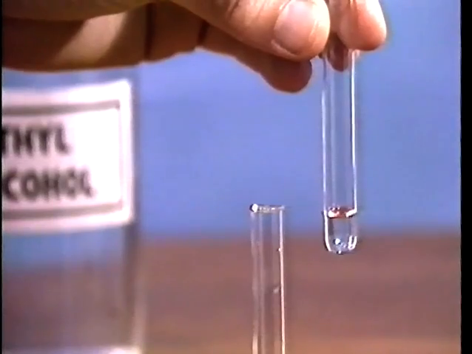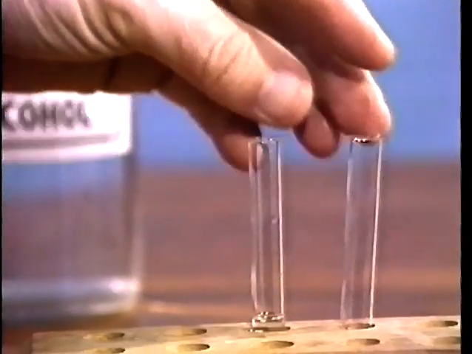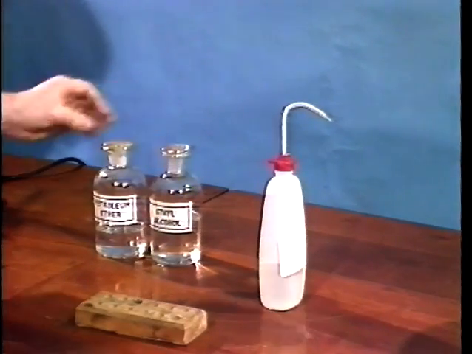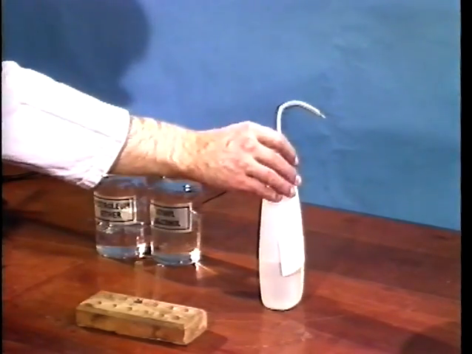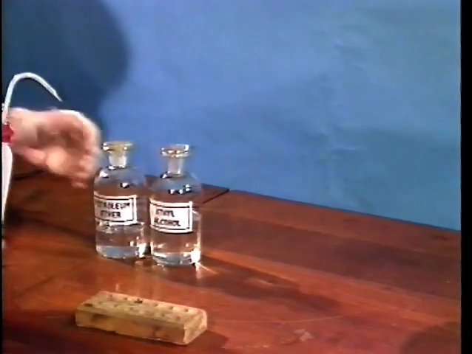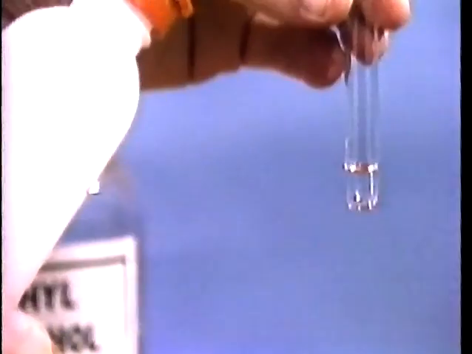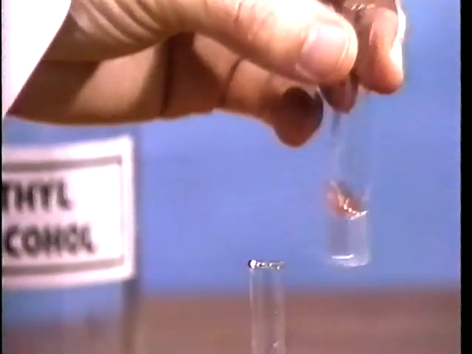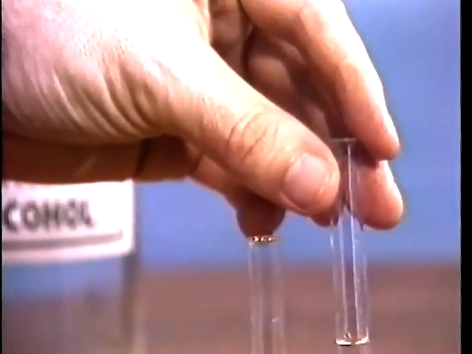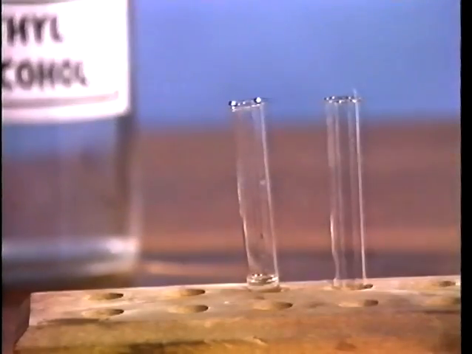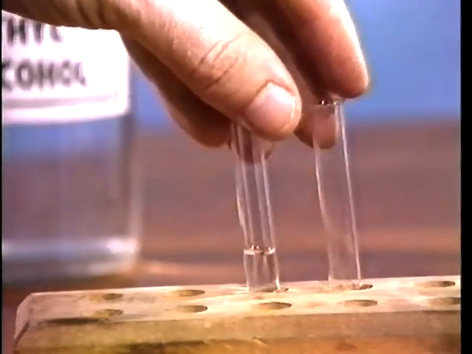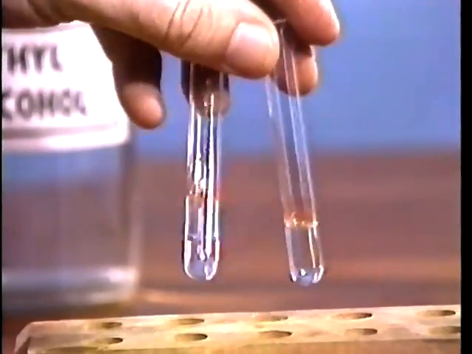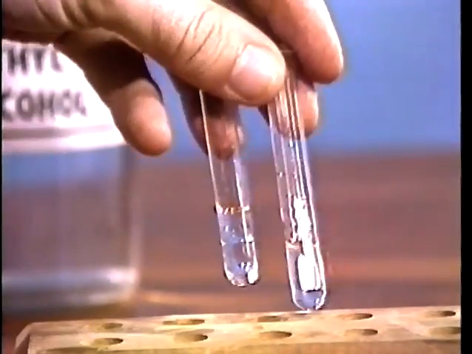The solvents must be completely miscible, as in this case. Thus the solvent mixture on the right could be used for recrystallization, but the one on the left cannot.